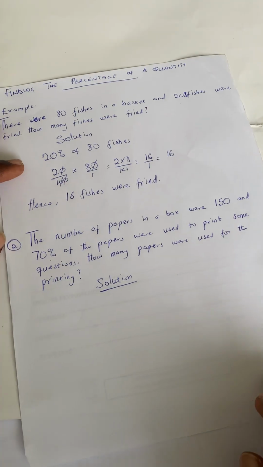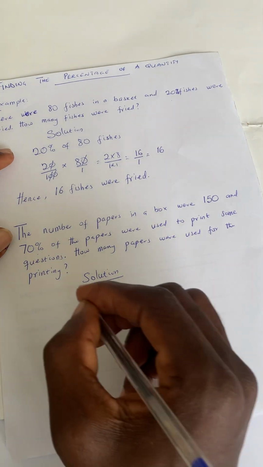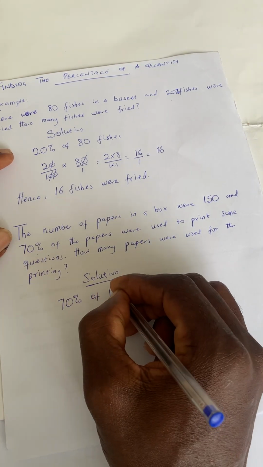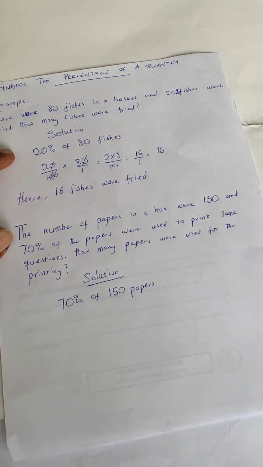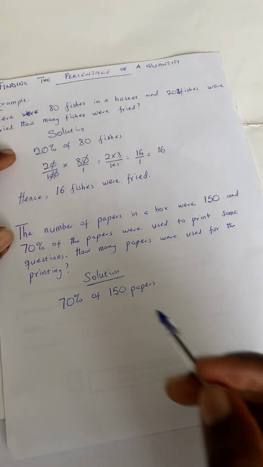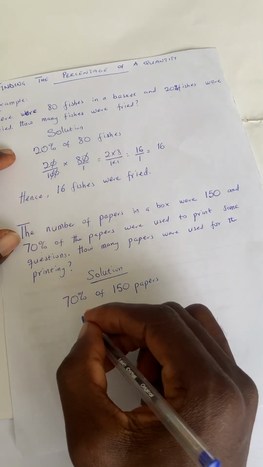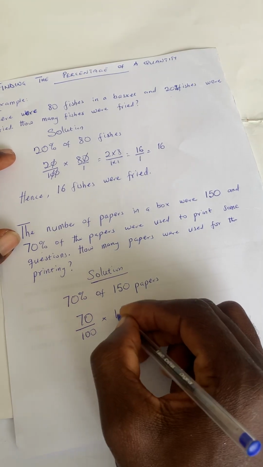So with this, we're going to find 70% of the 150 papers. Then after this, we express 70% as a fraction of 150. So you get 70 over 100 times 150.